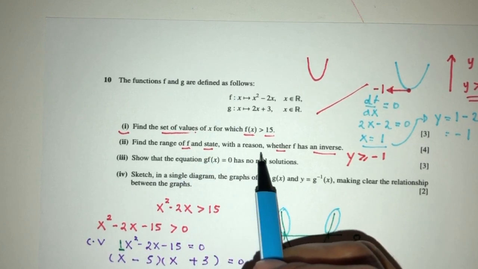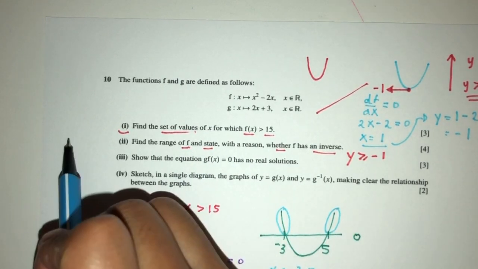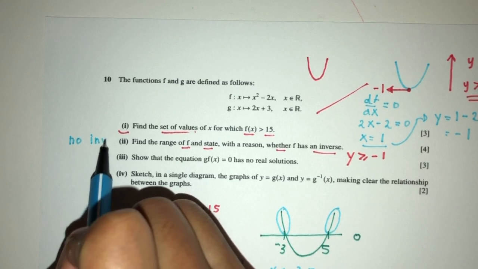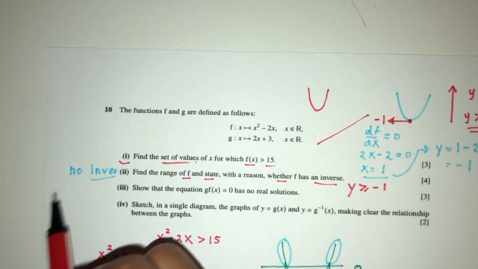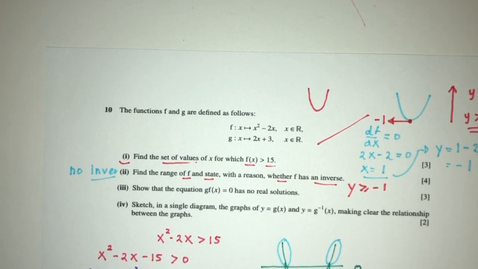Now state with reason whether f has an inverse or not. So it does not have an inverse, no inverse, right? The reason why is that it is not a one-to-one function. Again, you can write this because it is not a one-to-one function.